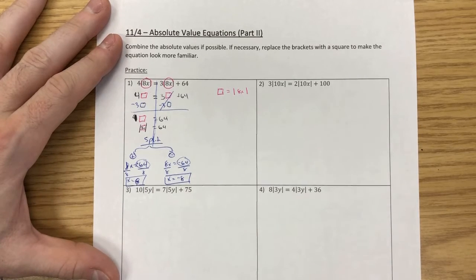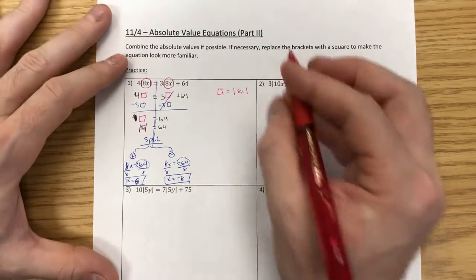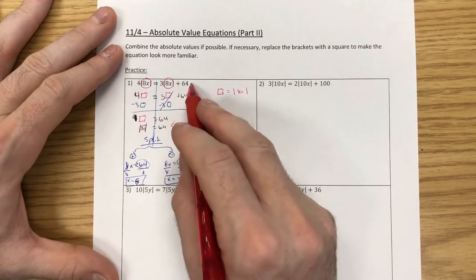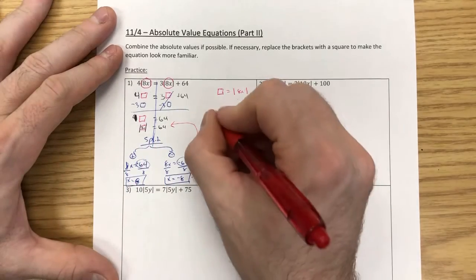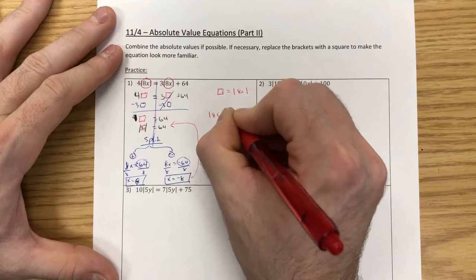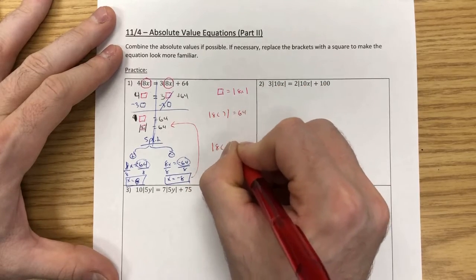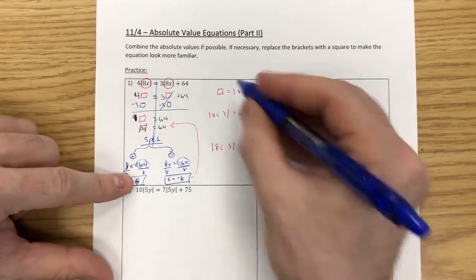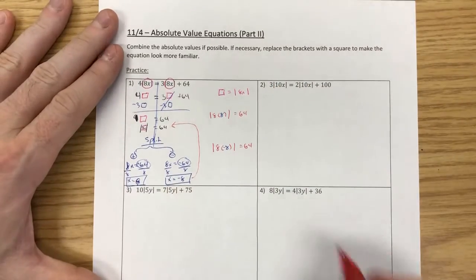And we've spoken previously about the importance with absolute value of checking your work. So what I'm going to do is take each of these answers and plug it back into, not the original equation because that would require a lot of work, but my simplified version. So I'm going to plug it into here. The absolute value of 8x equals 64. And I'm going to plug in both my answers, my positive 8 and my negative 8, and see what I get.